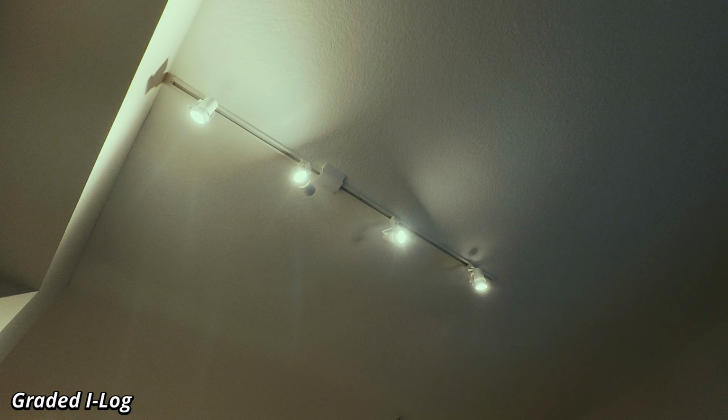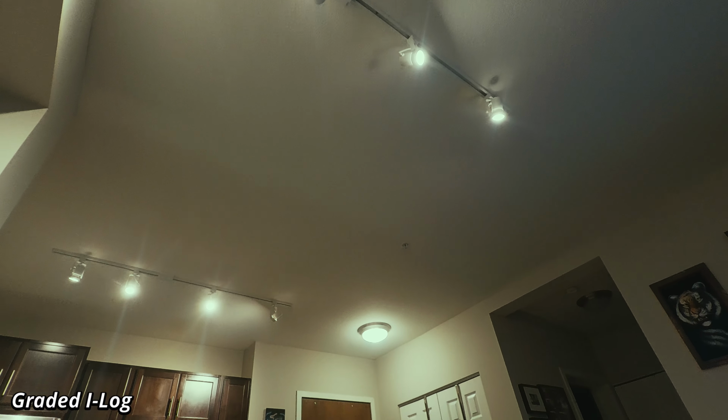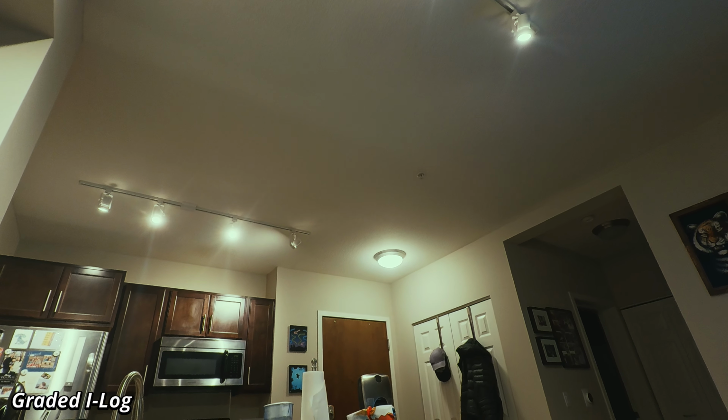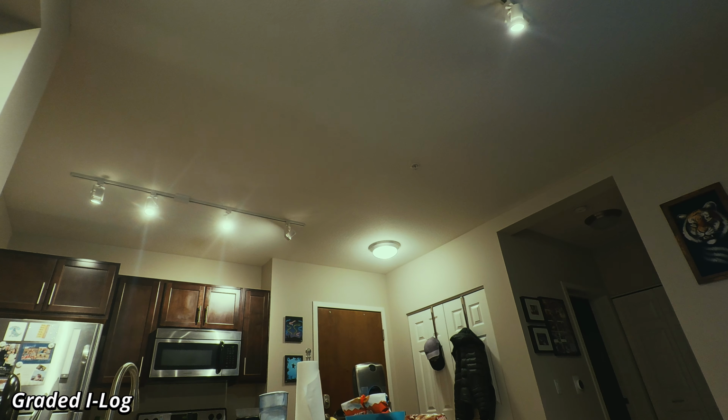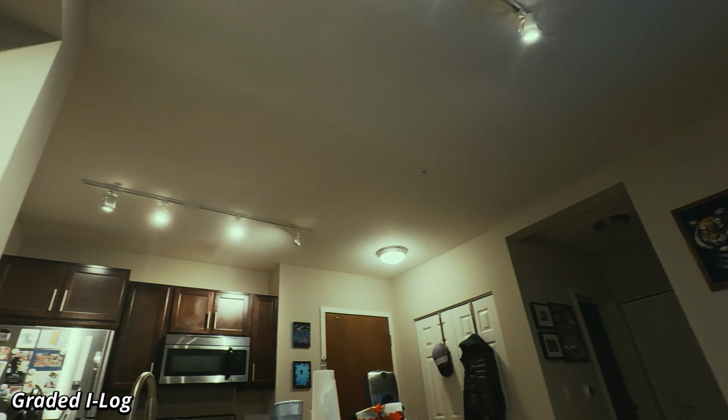It is dark outside. I just have a couple rail lights here. You can see there's a rail light up there, and then just a couple in the kitchen as well. And then we've got the one little ceiling light over there by the closet. Not a whole lot of lighting in here, so we're going to see how this looks in the post-production.